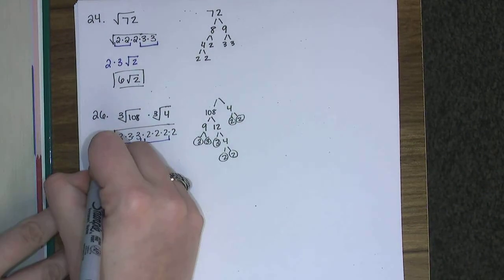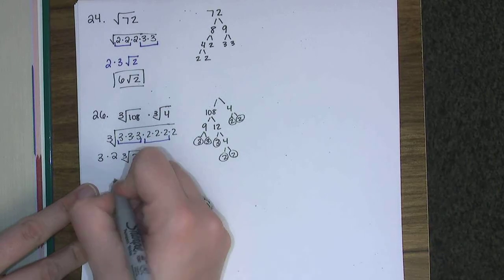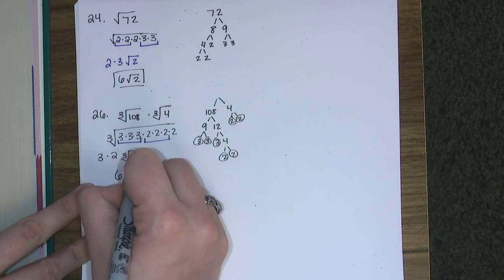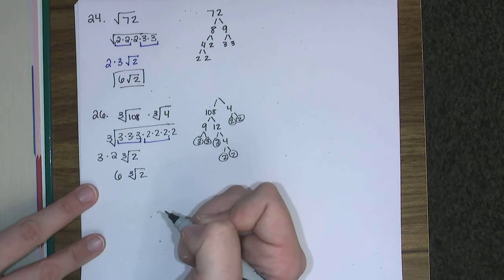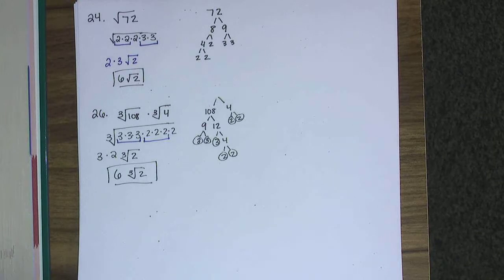Okay? Let's see. Let's do one more. Do 30, because this one is a fraction. So 30 is the 6th root of 81 over 4.